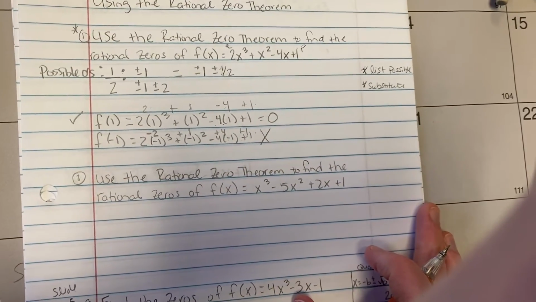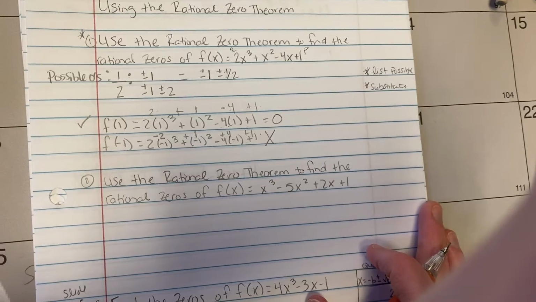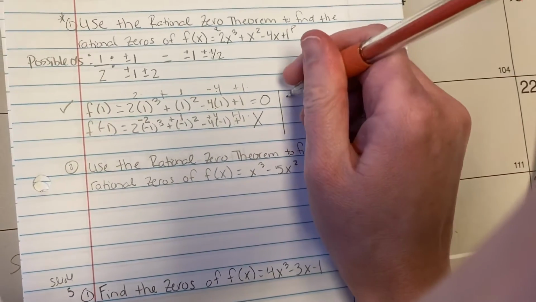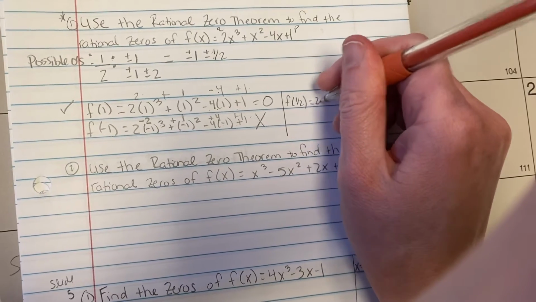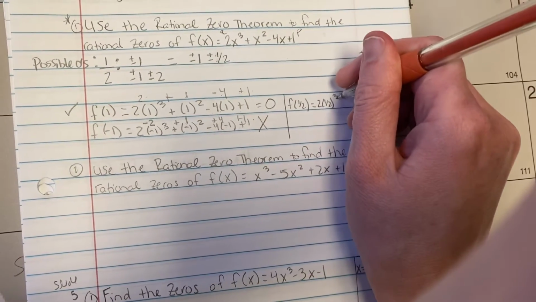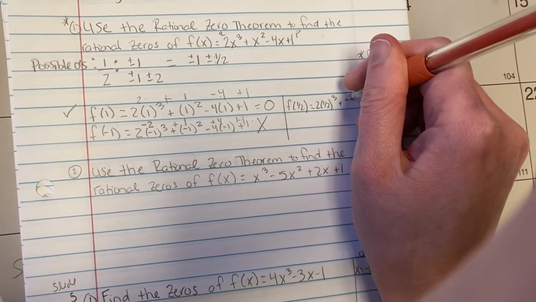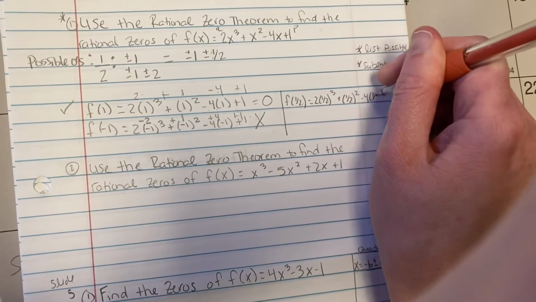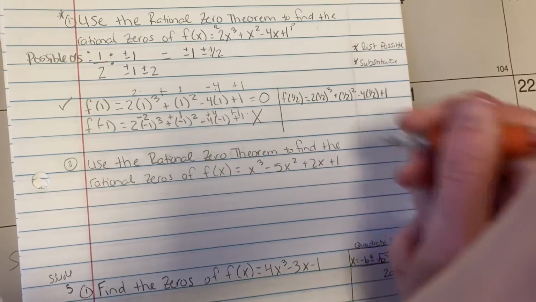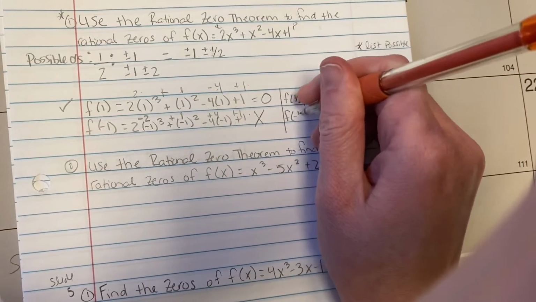And then you're going to do the same thing for a half. So if I were to say f of a half, that would be 2 times a half cubed plus a half squared minus 4 times a half plus 1. And then plug in negative 1/2.